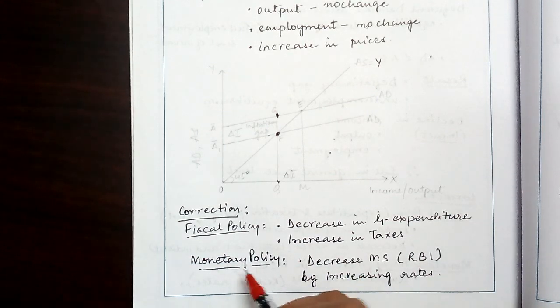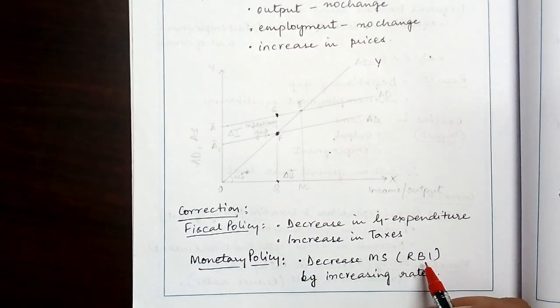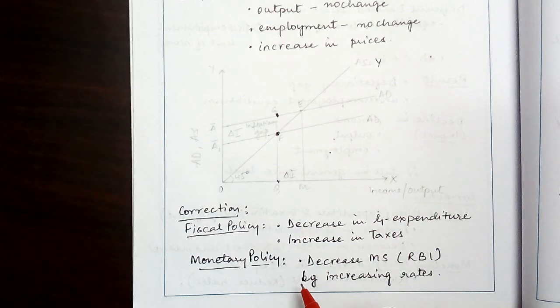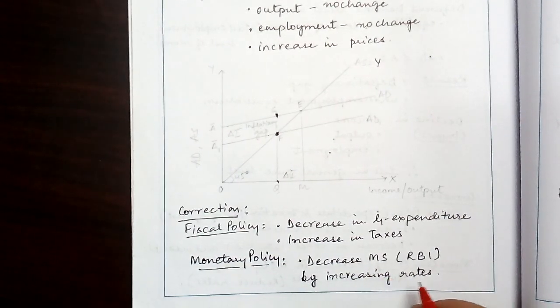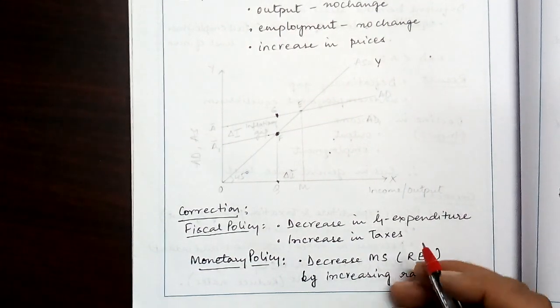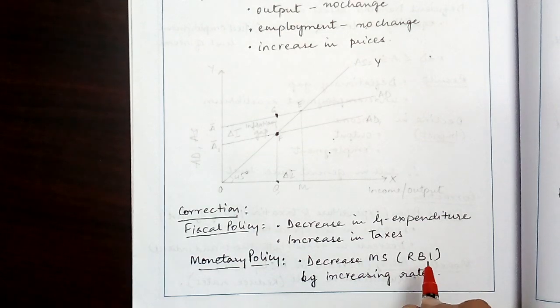Then the monetary policy, which is brought out by the RBI, in order to decrease the money supply in the market. How does it do this? It does it by increasing the interest rates. What were the interest rates we learnt in the banking chapter?